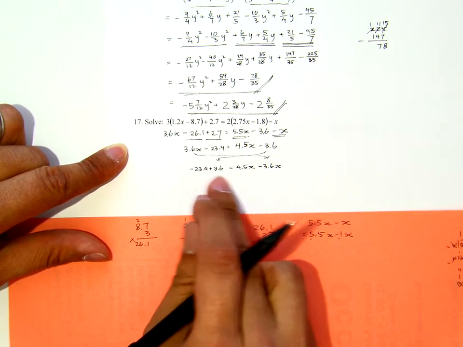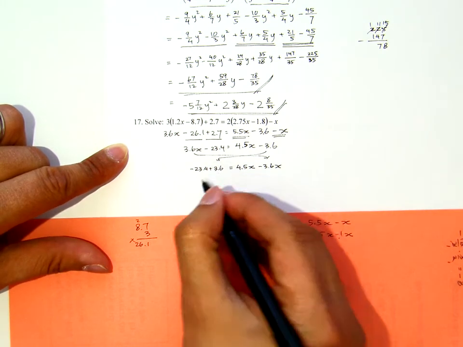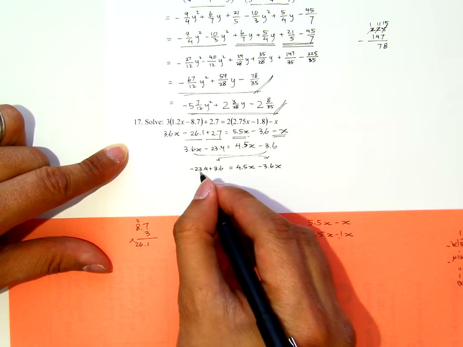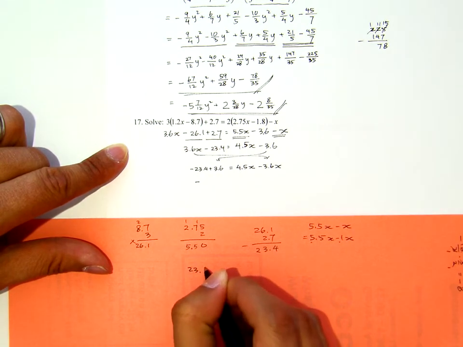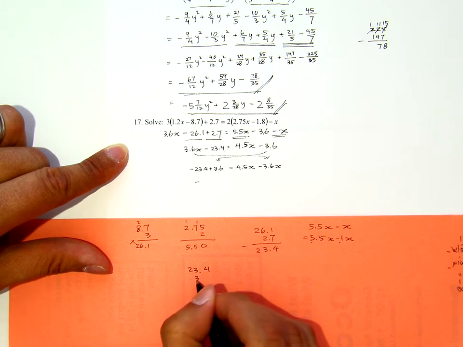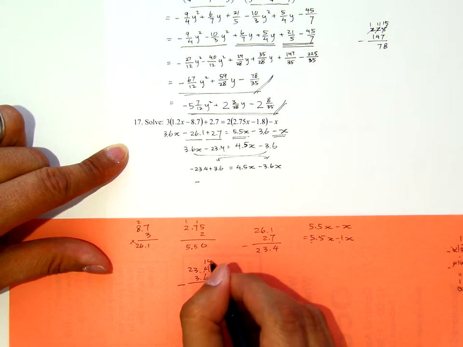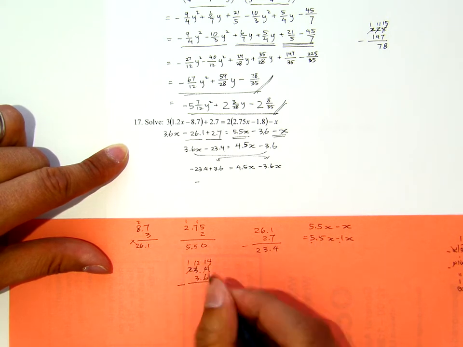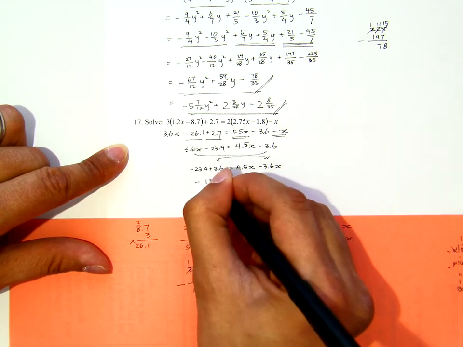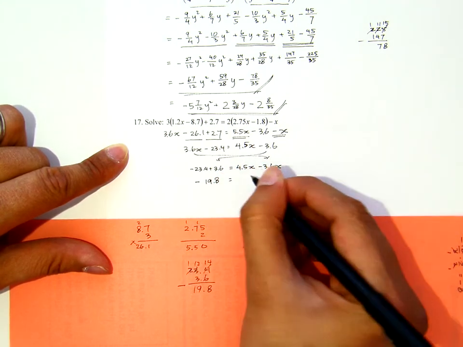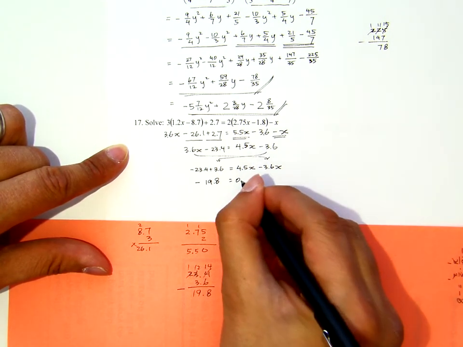Now again they are not like terms, there are different signs here, so when I subtract, the negative goes to the larger number. This is negative, and 23.4 minus 3.6, this will be 8 here, this is 9, this is 1, so negative 19.8 equals, again if you pancake them and subtract, you will get 0.9x.